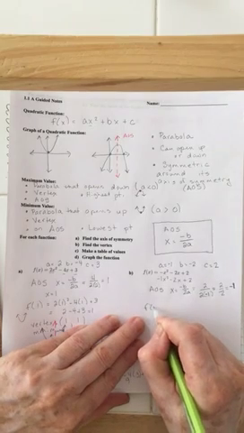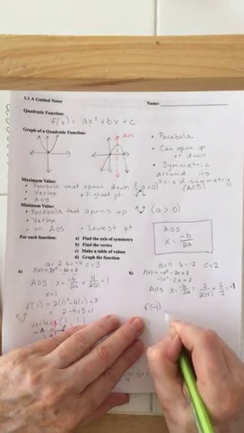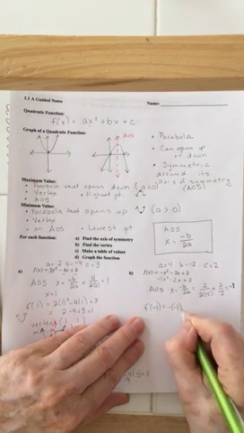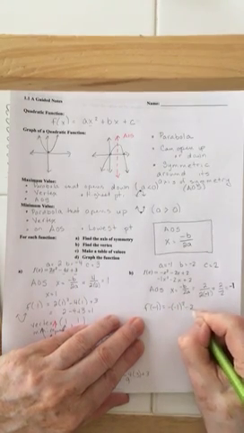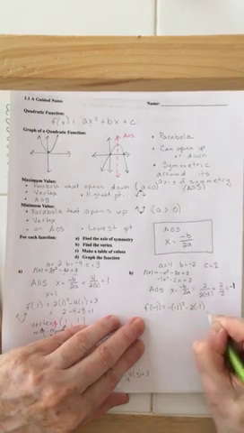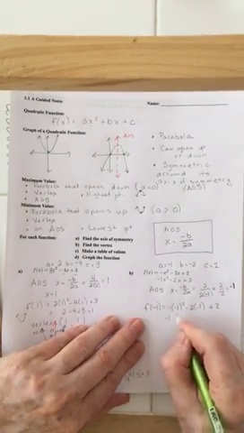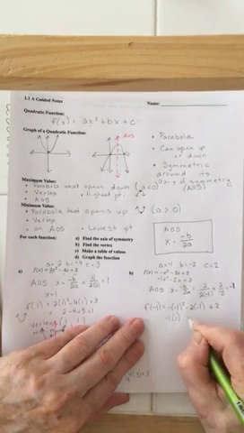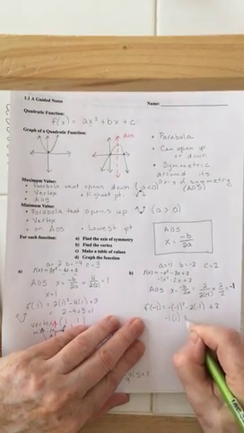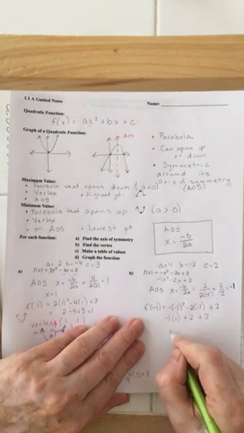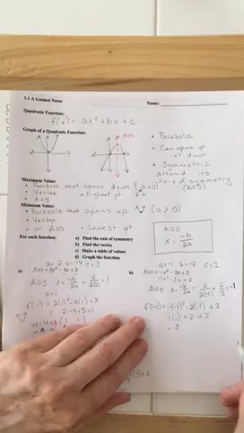To find our vertex, we're going to plug the value we just found back into that equation. So we have -1 squared minus 2 times -1 plus 2. -1 squared is 1. A negative times a negative is a +2. And I believe this ends up being equal to 3.